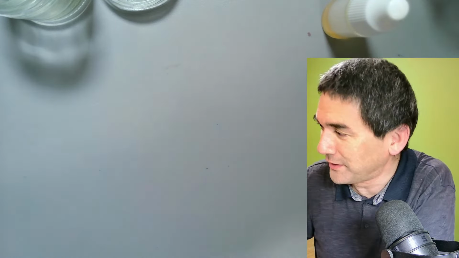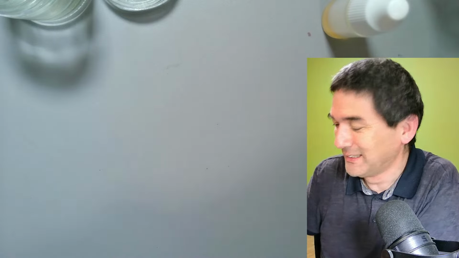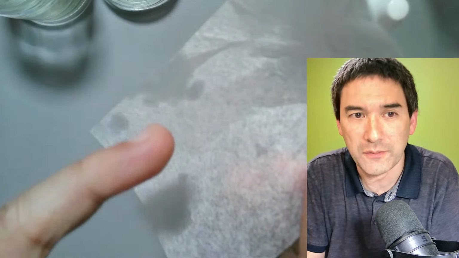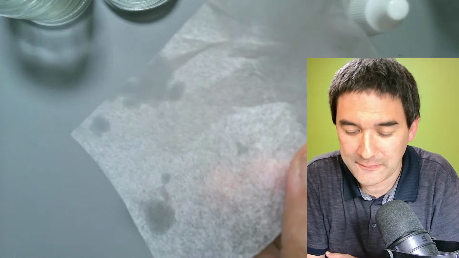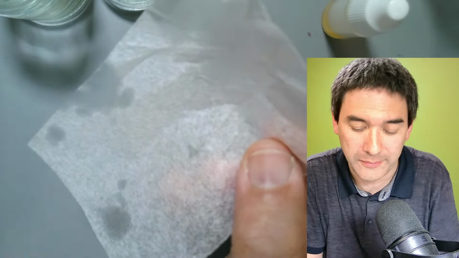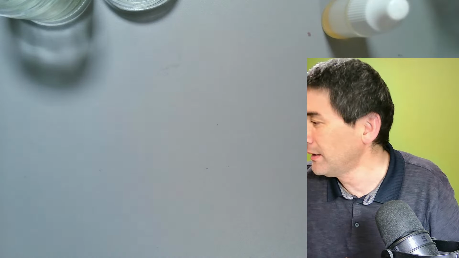I touched the 40 times. Okay, yeah. Luckily, because of the capillary action, it kind of absorbs it a little bit here. Okay, so I'll put this away.